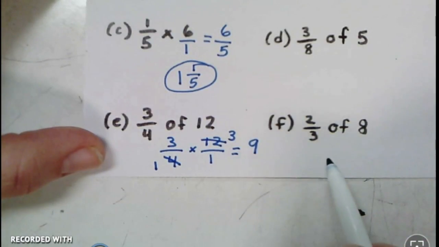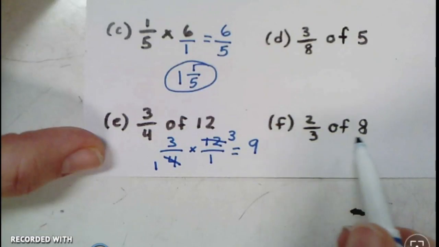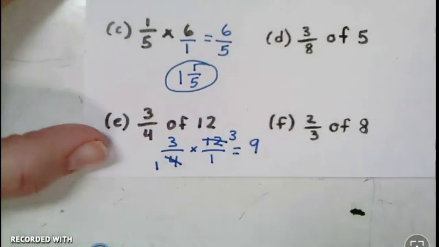Go ahead and try F on your own, 2/3 of 8. And that's this entire lesson. I look forward to seeing you rock it out tomorrow in class. Go ahead and get to work.